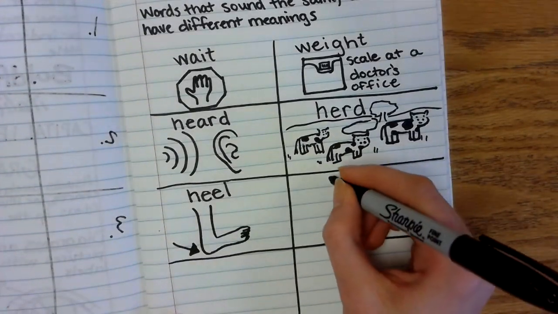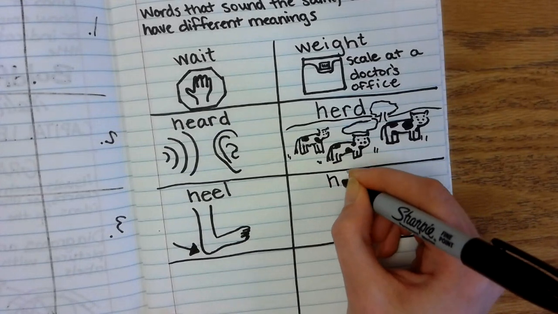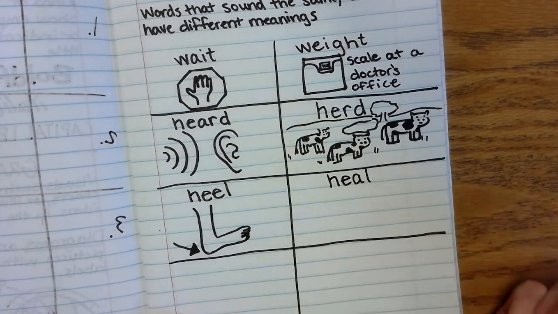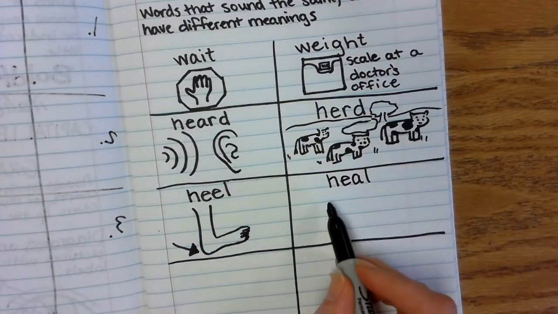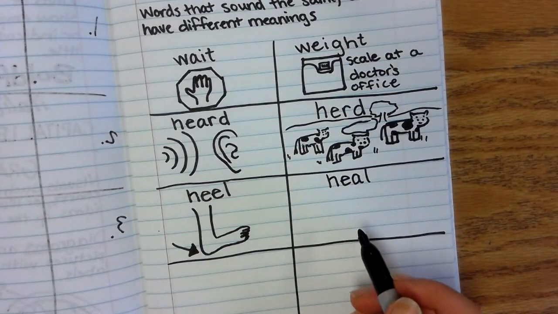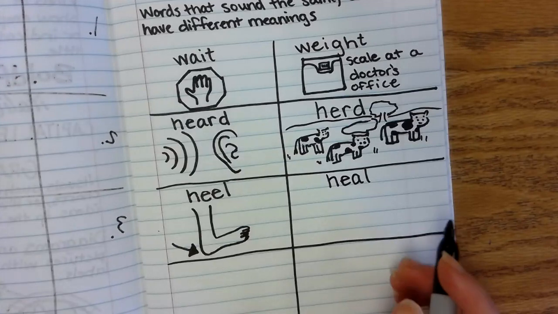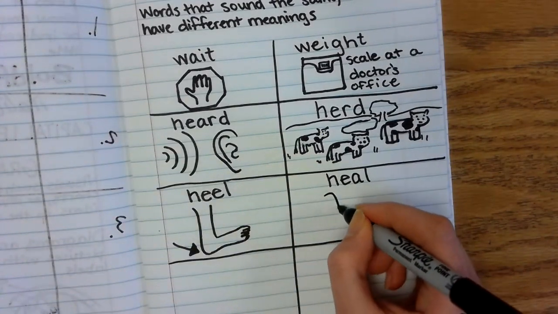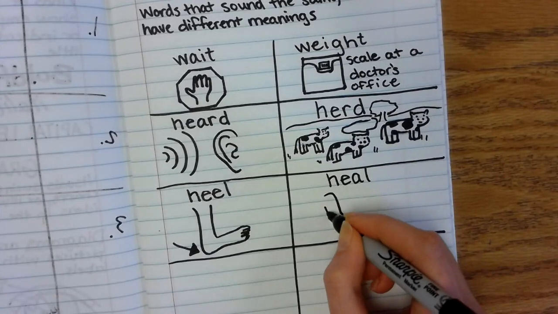The second kind of heal we're going to talk about is like when your body heals from an injury. Okay, so I'm going to draw a picture of a band-aid on someone's arm. So here's their arm.